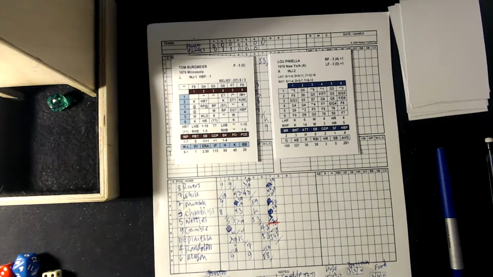I got to remove the... Let me see. Wait. New batter marker. Yeah, I took it away. Okay, good. All right, and that was it.